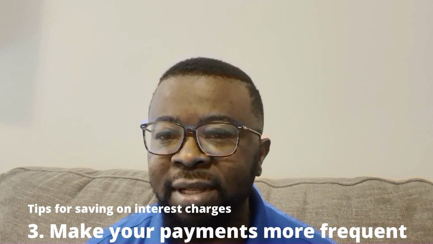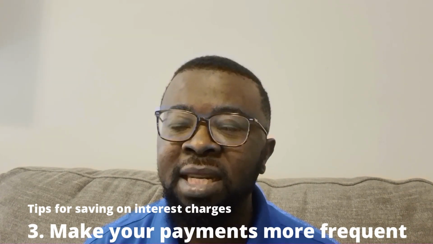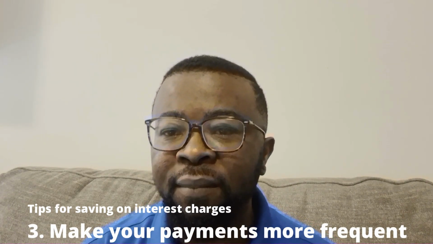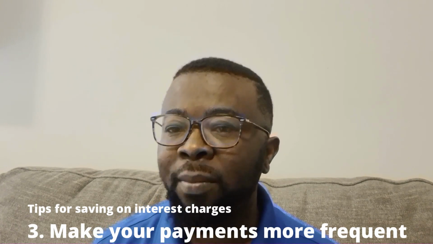The third one, and that's the most important one, is to make your payments more frequent. With this one, what I mean is, if you have the option of making a bi-weekly payment compared to a monthly payment, you can go ahead and choose a bi-weekly payment. The funny thing is, if you are doing a bi-weekly payment, you will end up making about 23 payments in a particular calendar year. But if you decide to go with a monthly payment, you are actually making 12 different payments in that particular calendar year.